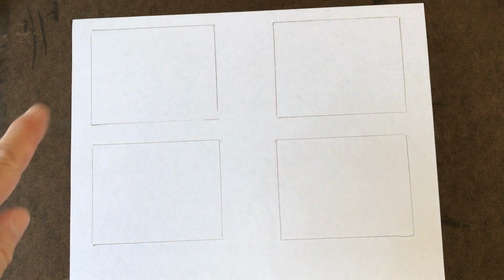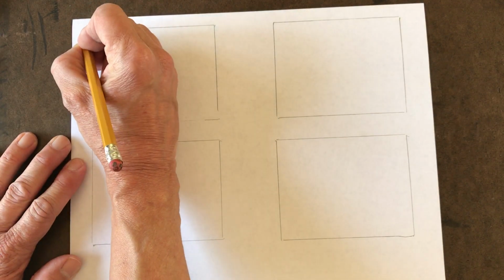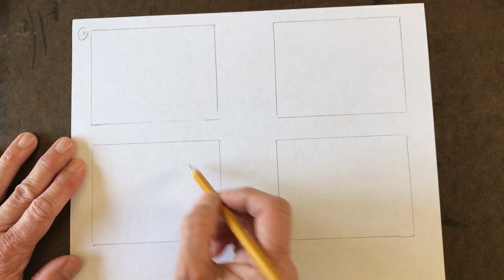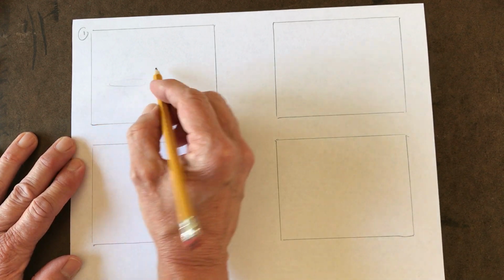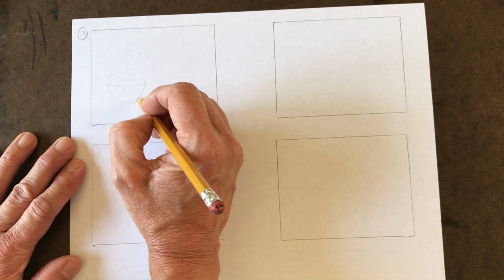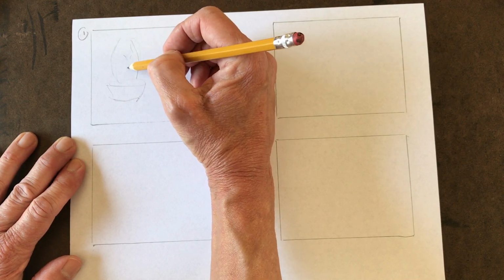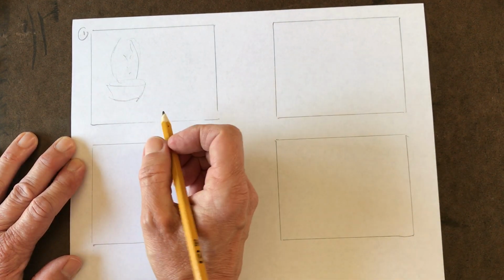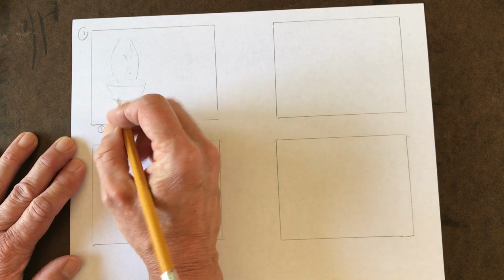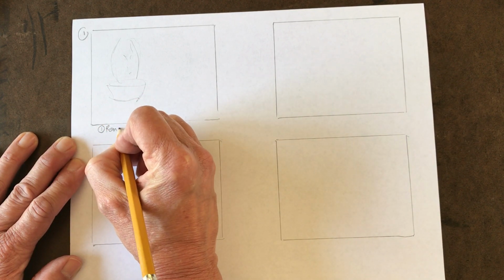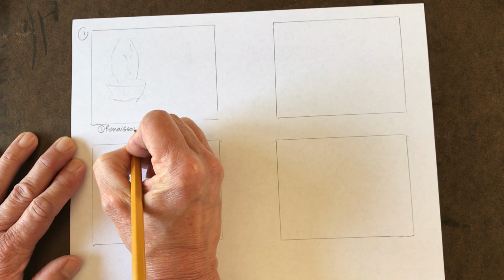So on this one, this is my first piece of final paper. I'm going to do a Renaissance cactus here, and I'm going to use different viewpoints, different styles of cactuses. I'm just going to roughly put that, and I'm going to write, this is my first little piece of art, and I'm going to call that Renaissance.